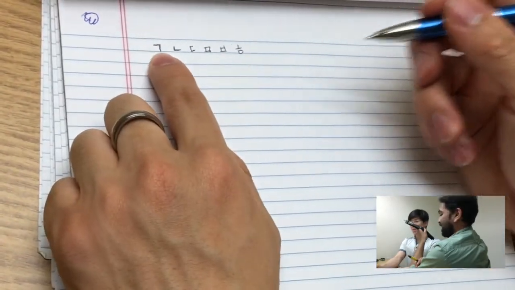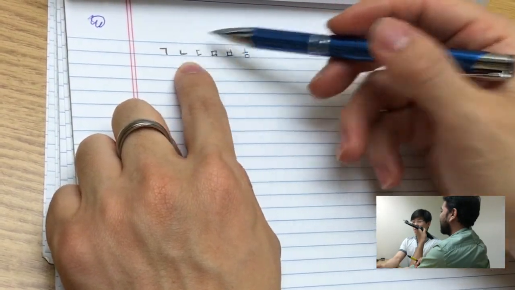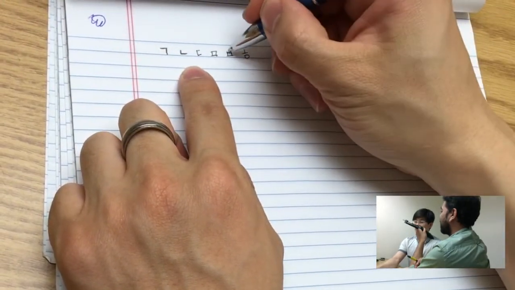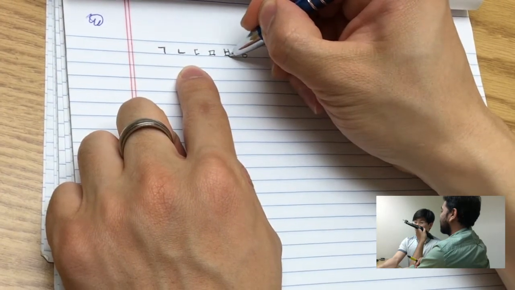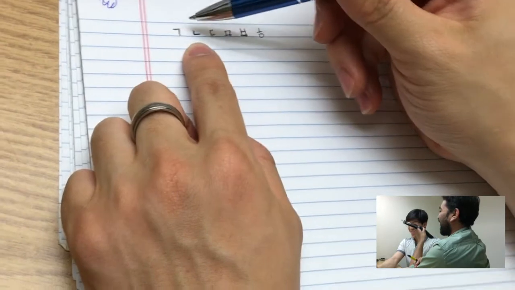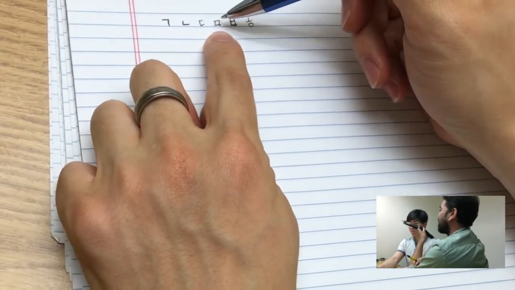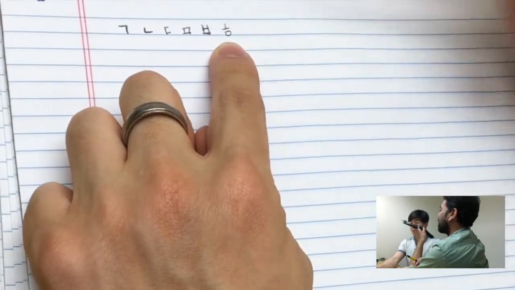Yeah, this is a kiyut. It basically has the sound k. I'll just say what they pronounce. And my Korean isn't the best either, so if you guys troll me, go ahead. But this is a k sound, n, d, m, p, and h.